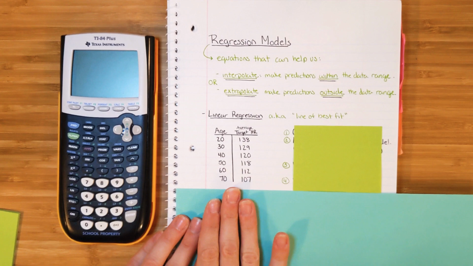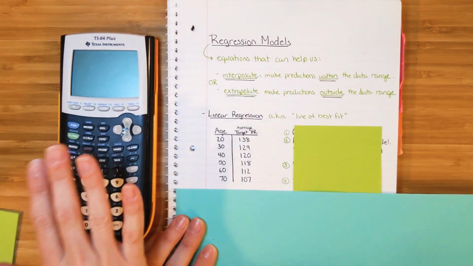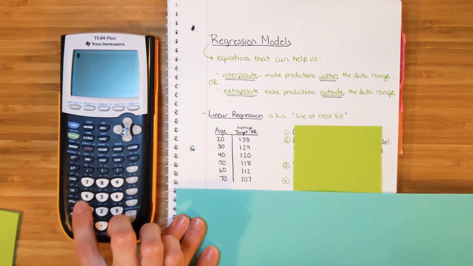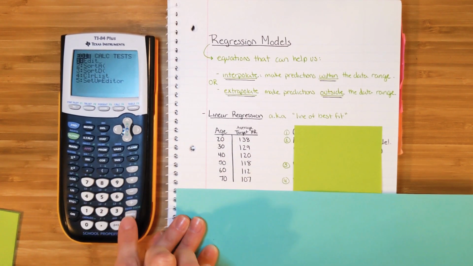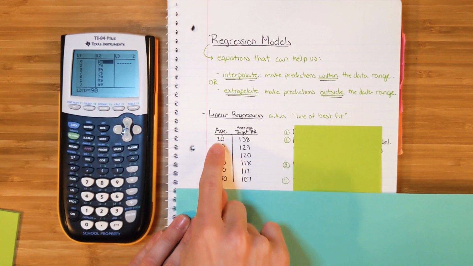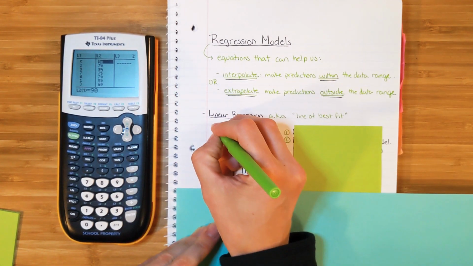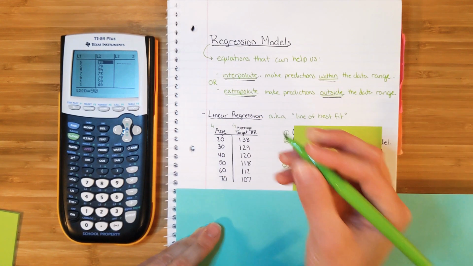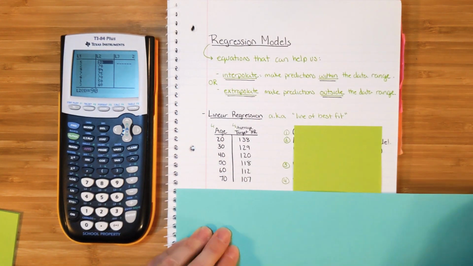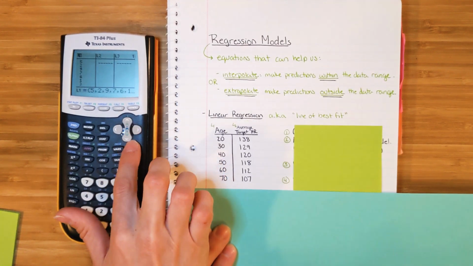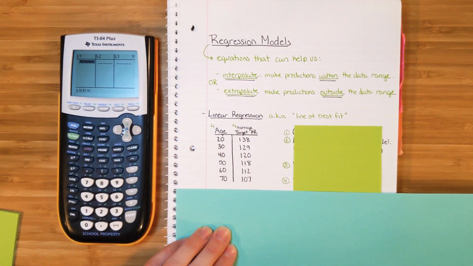So the first thing that I'm going to do is input the data into our calculator, which we have done before. If you go into Stat and click the first option, Edit, we're going to use age as our list 1 and target heart rate as our list 2. In these two sets, age would be our X value or independent variable, so that's going to go into list 1.